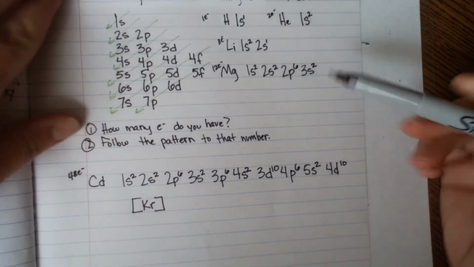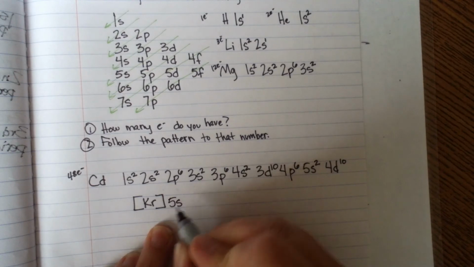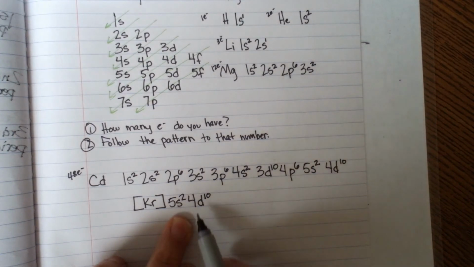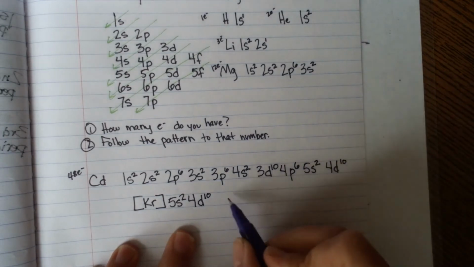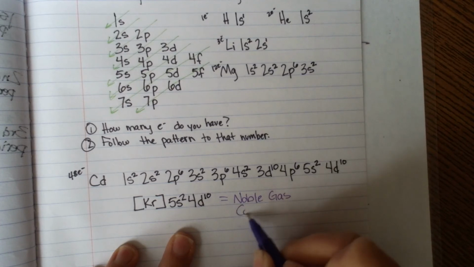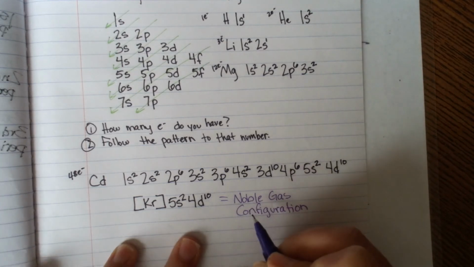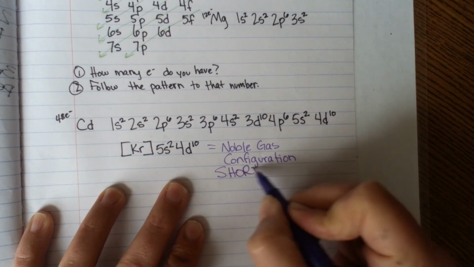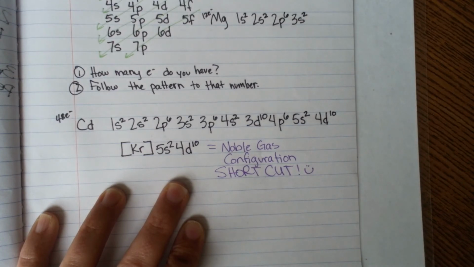So at the end of 4p, then we would write the rest of that. We use everything krypton's got plus this stuff. Now this is way shorter. This is called noble gas configuration. It is a shortcut.